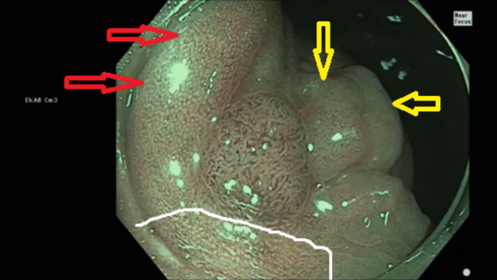It's also worth noting again that the pits within the scar, and you can see part of the scar below the white line, are uniform in size and spacing, but they're somewhat different than the normal pits in that they're a bit bigger. And again, we're going to see variable patterns depending on the phase of healing and the amount of inflammation in the base of the scar that are somewhat different from normal, but don't represent neoplasia.